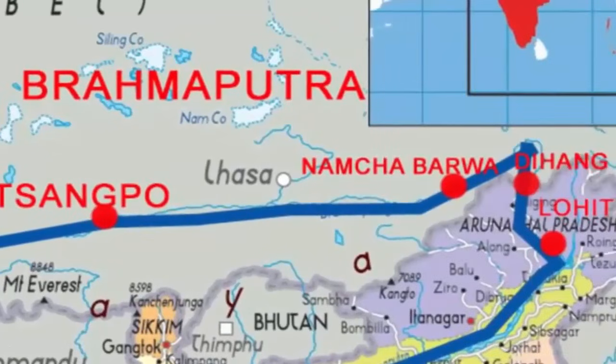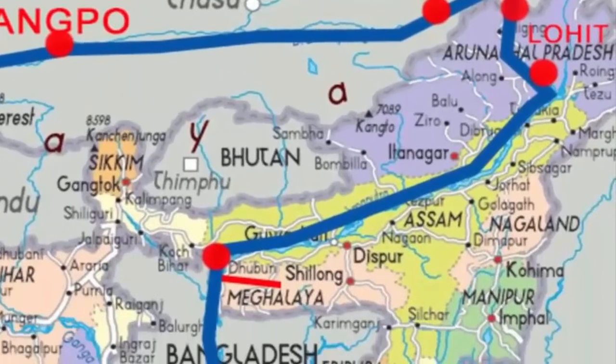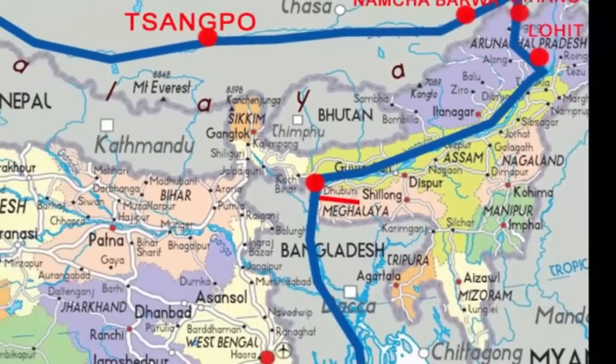After reaching the Namcha Barwa, which is right here, it takes a U-turn and enters India in Arunachal Pradesh through a narrow valley of mountains. Here it is called the river Dihang, and it is joined by other rivers such as the Dibang, the Lohit and many other tributaries to form the Brahmaputra in Assam. From there it enters Bangladesh near Dhubri, heads towards the south and finally drains into the Bay of Bengal.